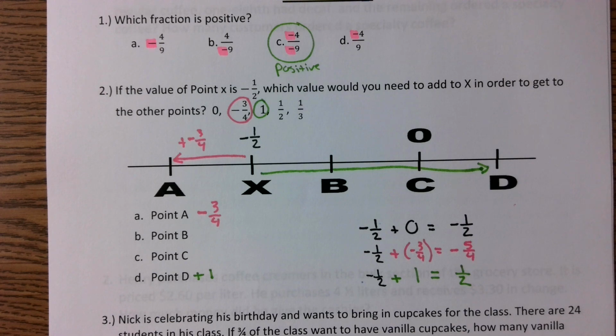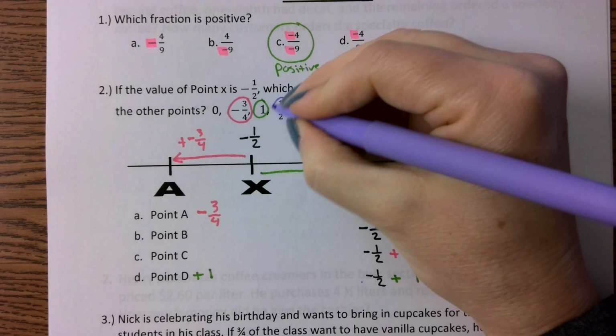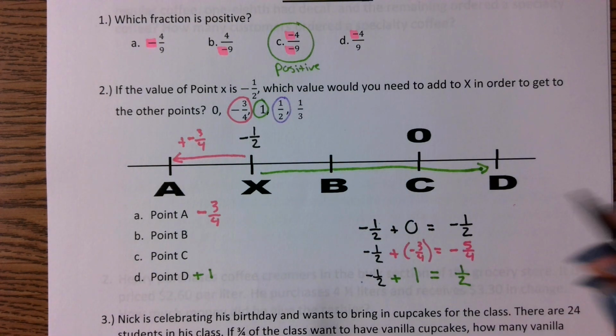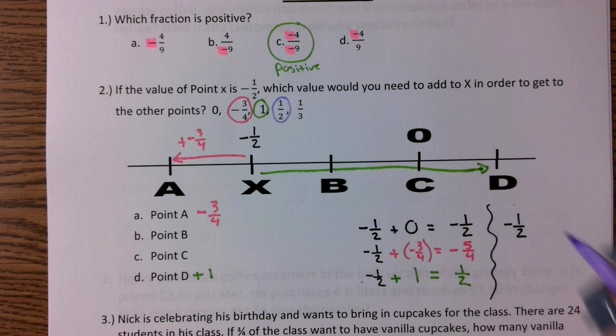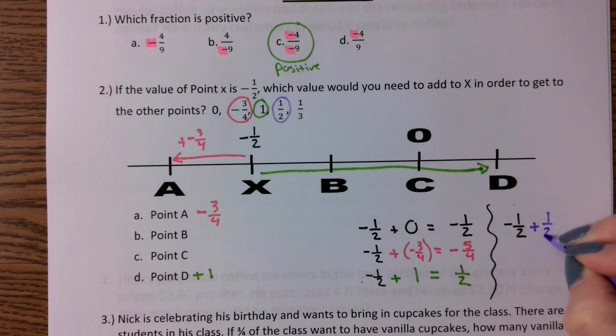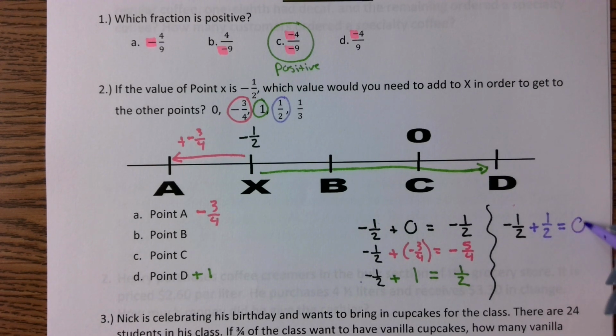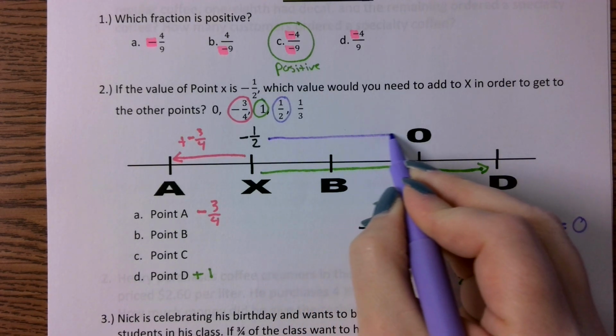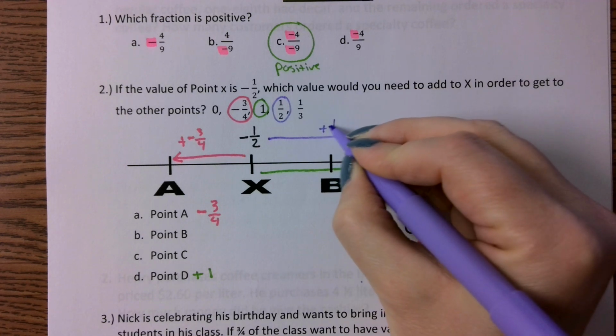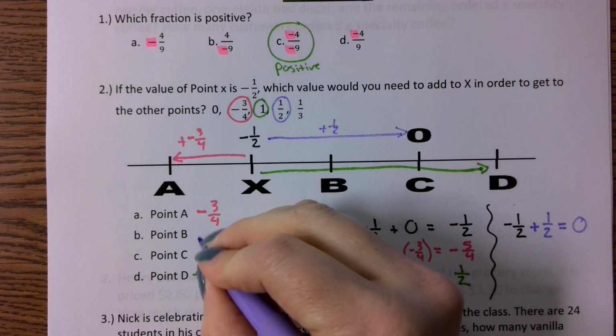Okay. All right, next one, I want to add a half to it. So I'm going to take negative half, and I'm going to add a half. Negative half plus a positive half. What's that going to equal? 0. That's just going to equal 0. So which one of those points is 0? C, right? If I take negative half and I add a positive half, that's just going to equal 0. So I'm going right to C.